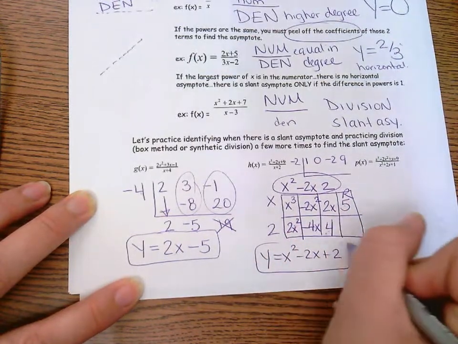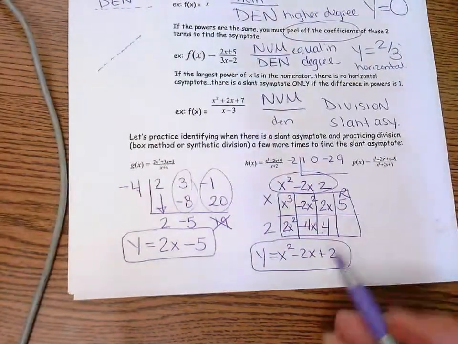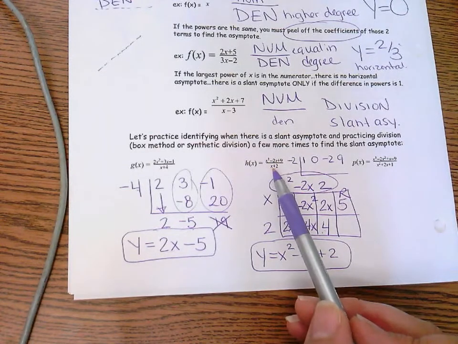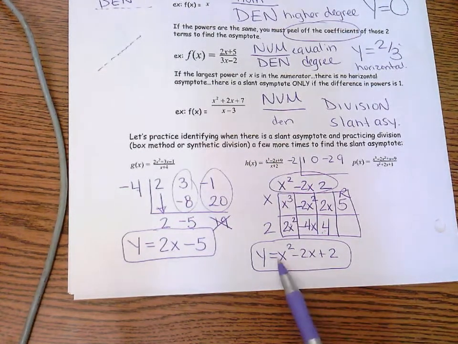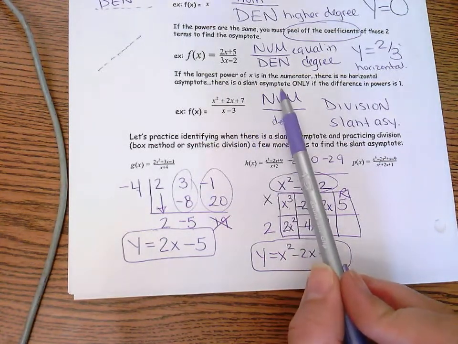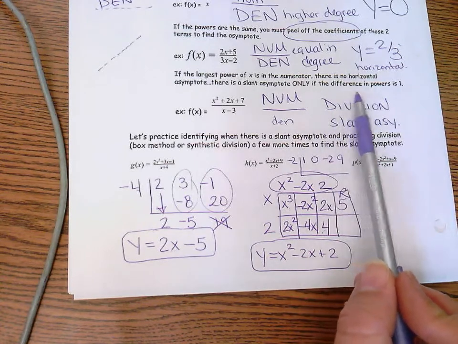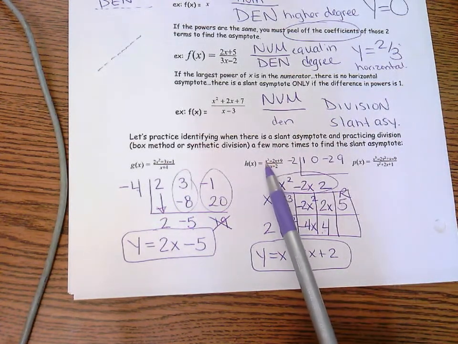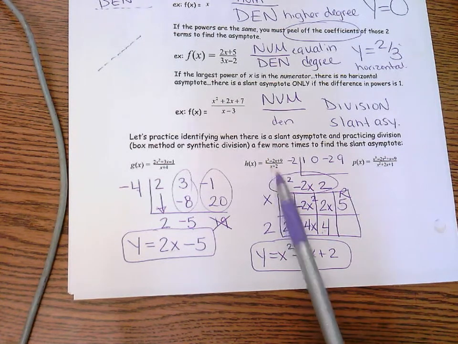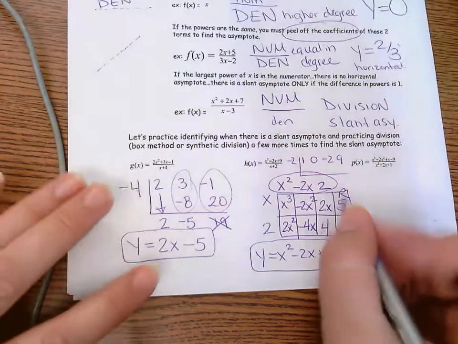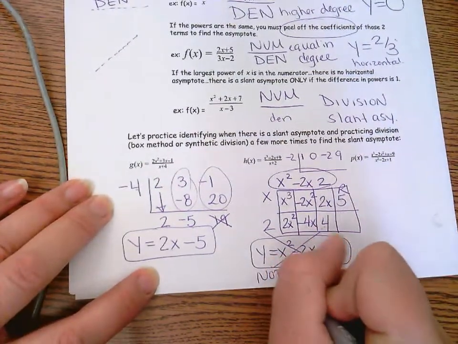Do you see anything wrong with that? I did my division correctly. A cubic divided by a linear function is a quadratic function. What does it say up here? There's actually a slant asymptote only if the difference in the powers is 1. Wasn't the difference in powers here 2, x cubed and a linear function? So this is the correct division, but this is not a slant asymptote.